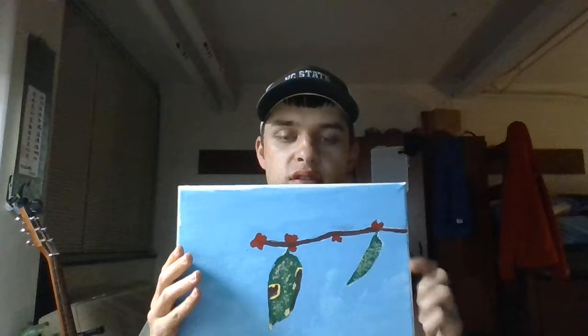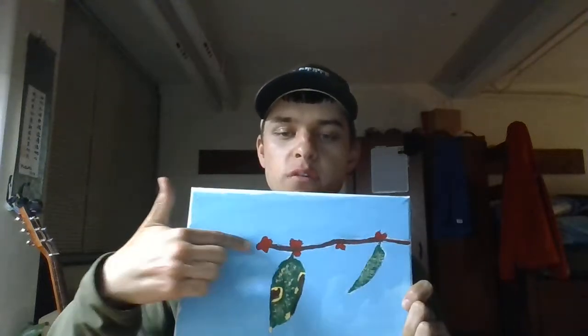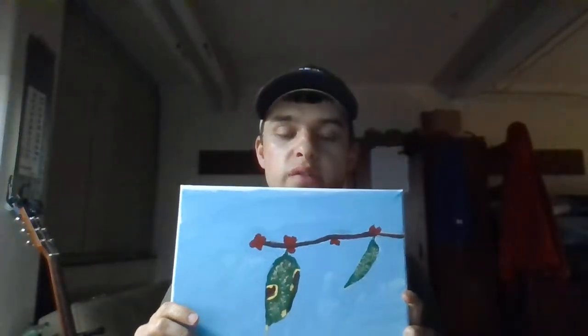And so, I decided to do a painting of coffee rust, and this is one stem from a coffee plant, and you can see that there's only two leaves, and that's because many have already fallen off because eventually coffee rust will defoliate the entire plant. And so these are the cherries.